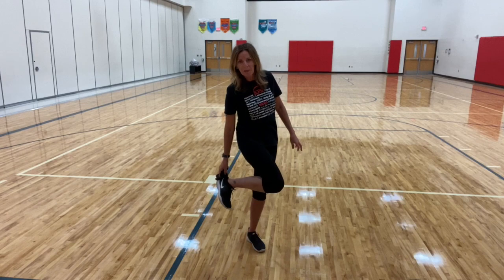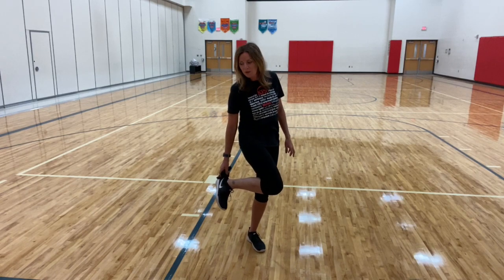How about, big fancy word, your abdomen? Where's your abdomen? Right here, it's the lower, you might call it your stomach. That's actually where your abdominal muscles are. So the appropriate name for that would be your abdomen. And the last one, where is your heel? Can you identify where your heel is? Your heel is like the back part of your foot.